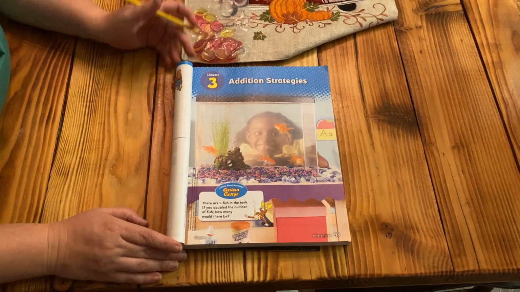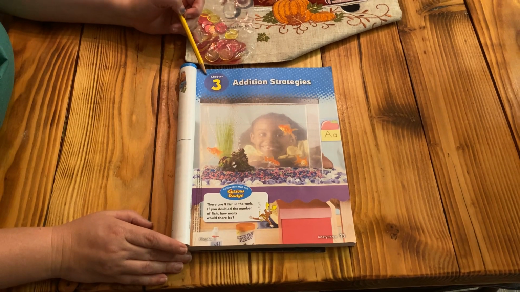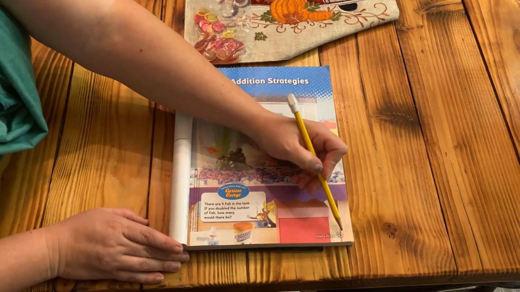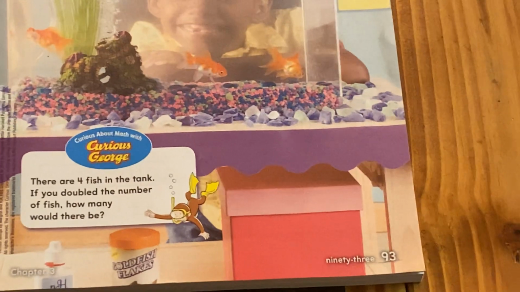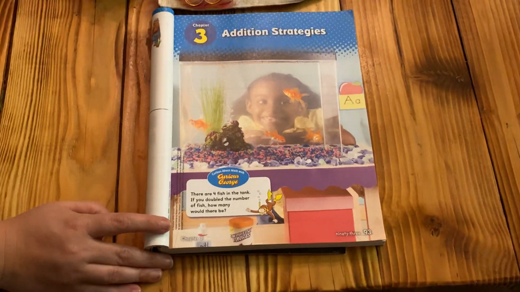We are going to be moving on to chapter 3 of your math book, so please go find chapter 3. It is page 93. That is 9 tens and 3 ones. Pause this video and find chapter 3.